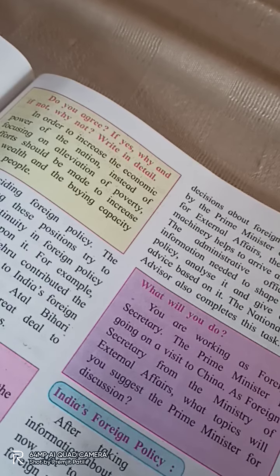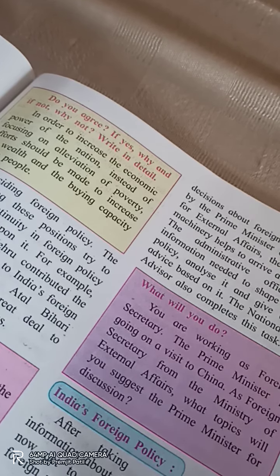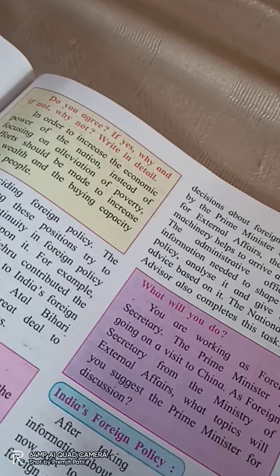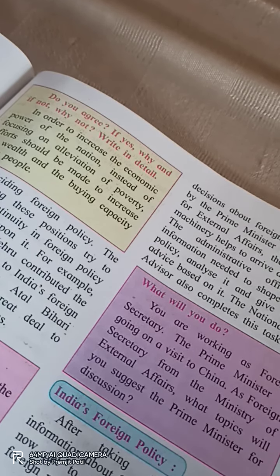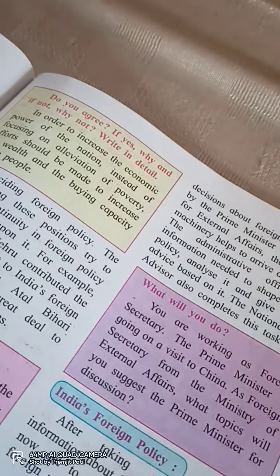So, we have to see that a particular country decides its foreign policy on the basis of its national interests. And we discussed some of the important factors that affect the foreign policy of a country.